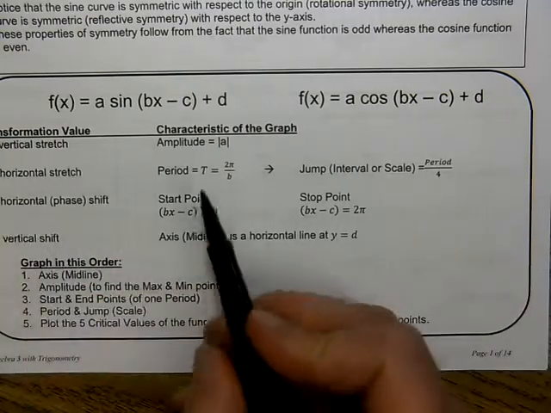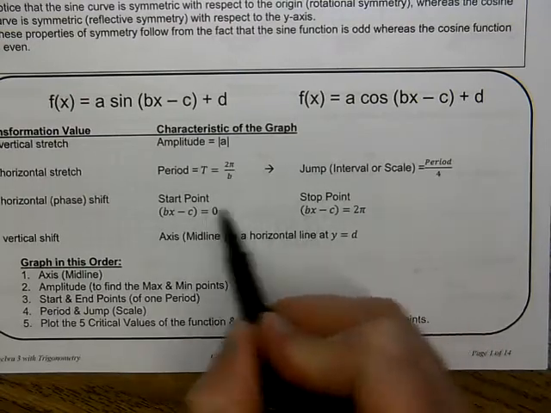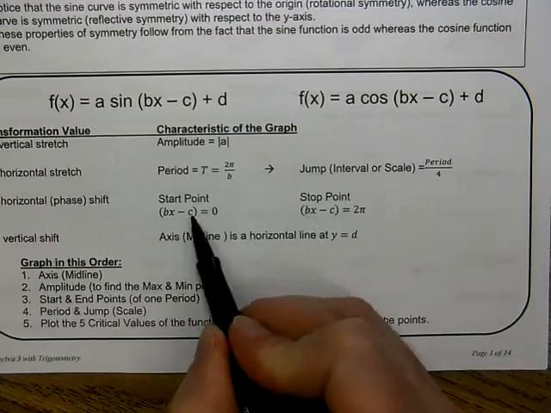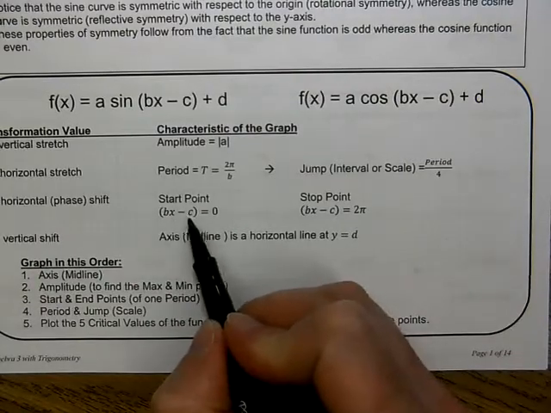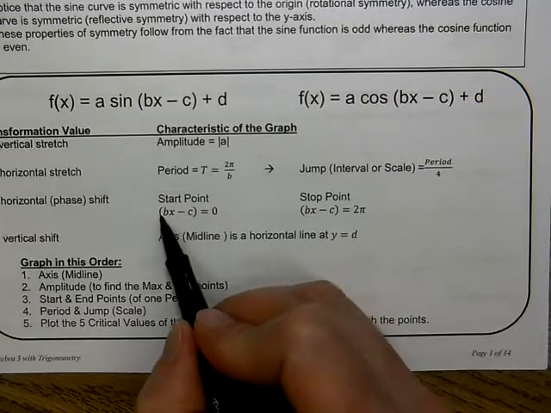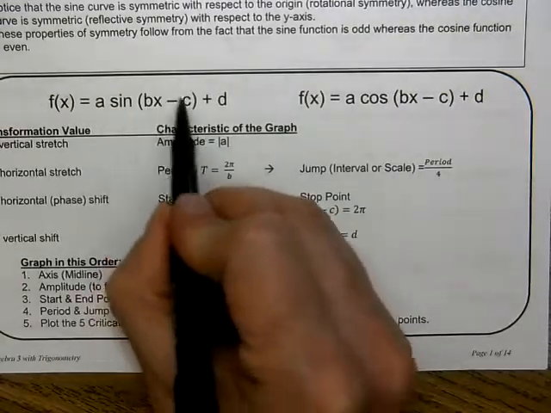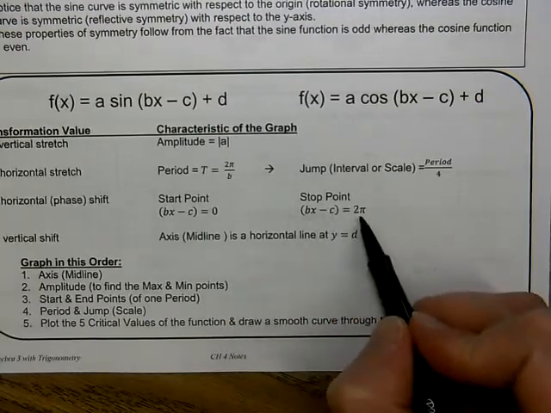The letter C is affecting the starting and the stopping point if we have a horizontal shift, but it's really both B and C that might affect these, so that's why you see both B and C showing up here. It'll be easier to see in the examples, but the idea is you take everything that's in the parentheses and you set it equal to 0 because that's where your sine curve normally starts. Or you set it equal to 2 pi because that's where your cosine or your sine curve normally stops.